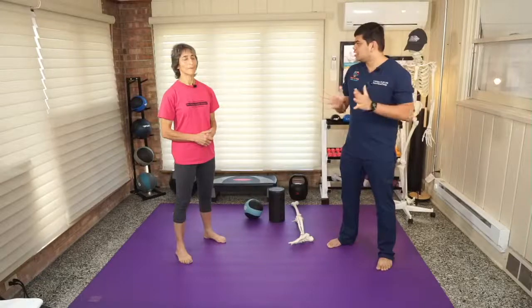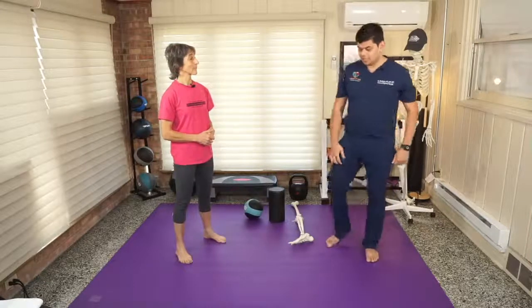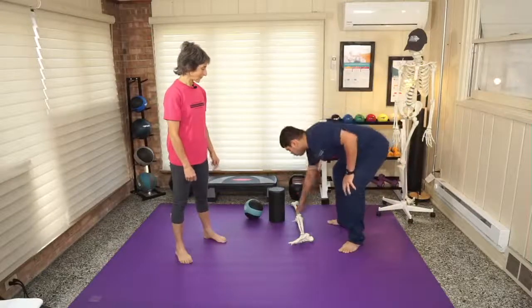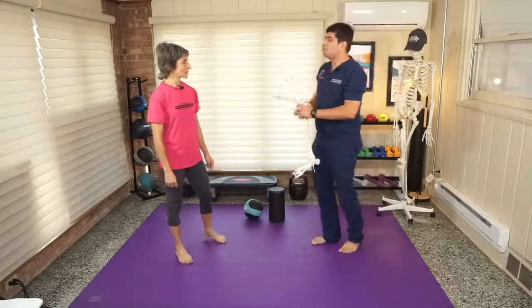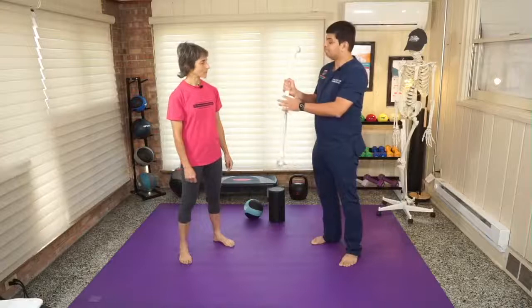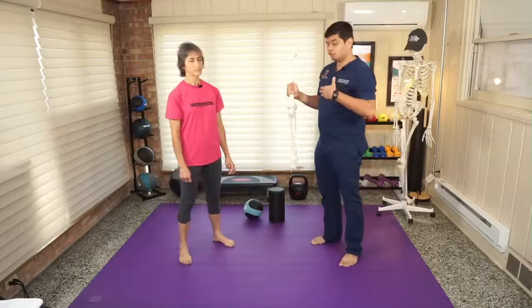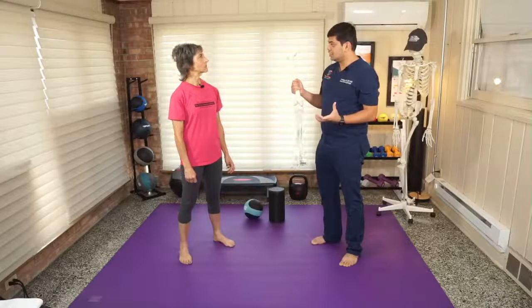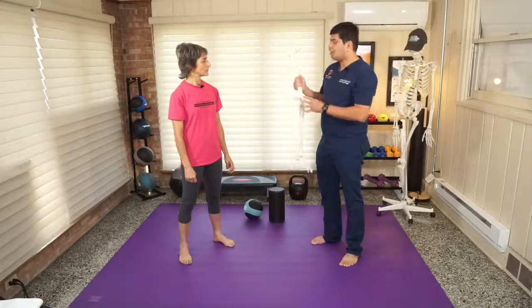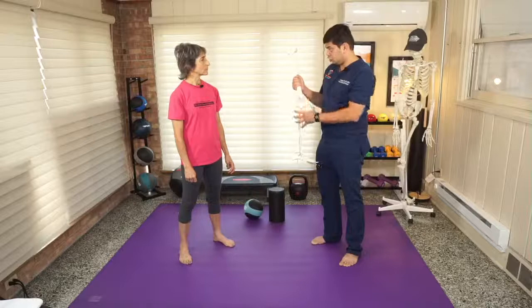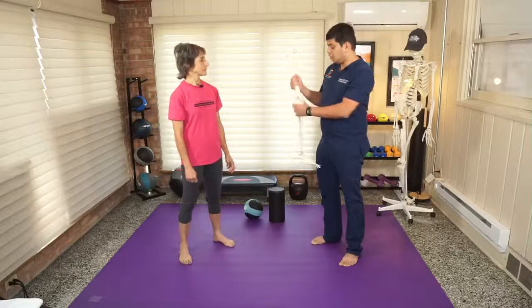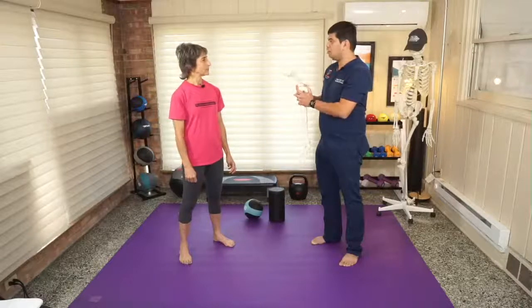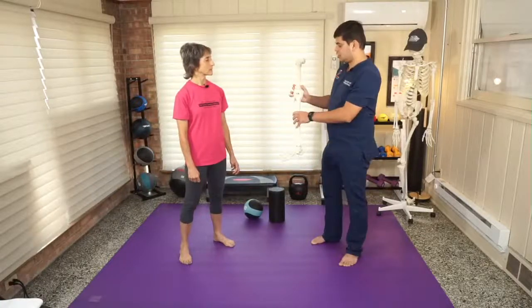So, Barb, today we're going to be talking about anterior knee pain. Basically, what that means is pain in the front of your kneecap. I think before we dive into what causes the knee pain, it makes sense that we talk about what the structures are within our knee joint, and then we can talk about what causes it.